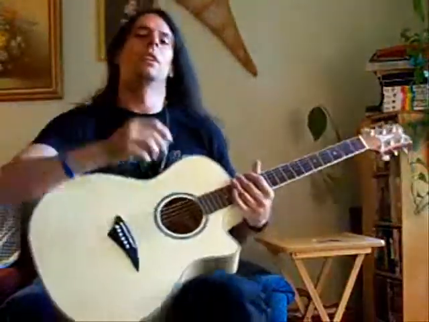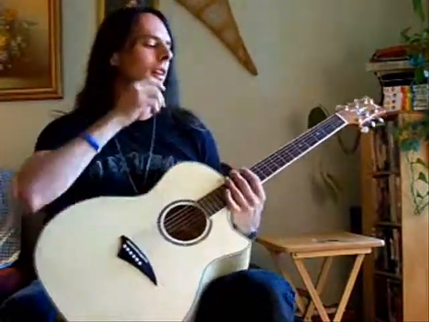Now I'm going to show you another exercise. I'm going to bring your hands back to the frets. We're going to play 4 notes per string. Probably 2 notes per click, or you could go as fast as 4 notes per click, but I'm going to recommend 2 notes per click on the metronome for right now.